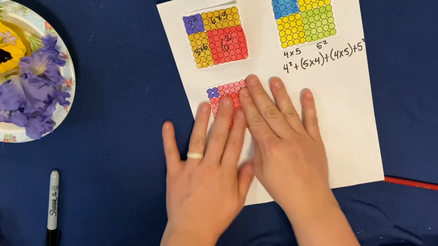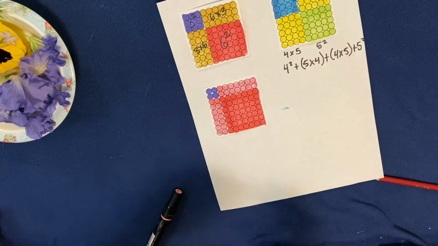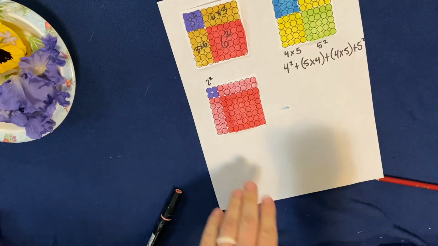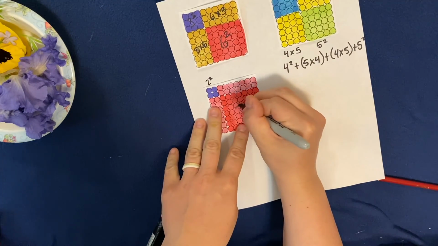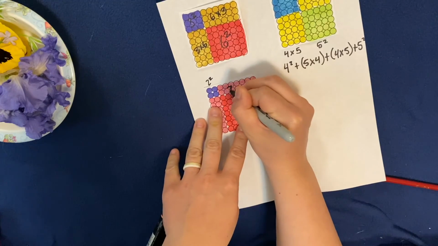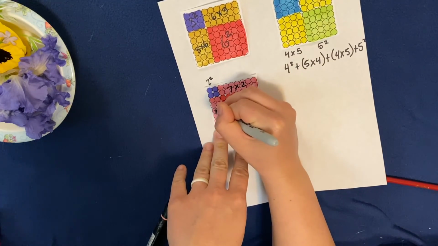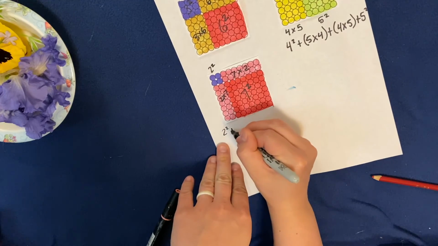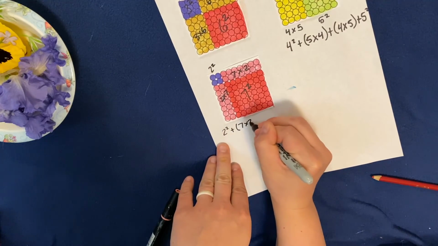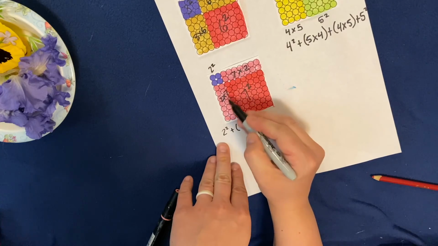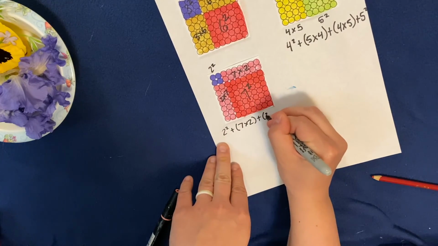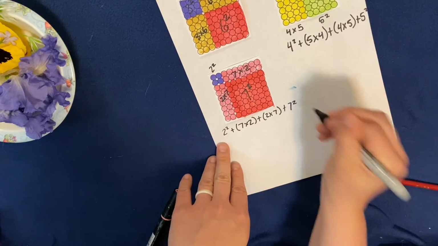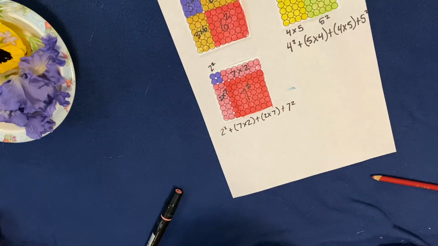And we're gonna go ahead and label it. So this is a teeny square. I'm gonna write this up here. So 2 squared, 7 squared, 7 times 2, and then 2 times 7. And I'm gonna write that all down here. 2 squared plus 7 times 2. So I did that one, then this one. Now 2 times 7 plus 2 times 7 plus 7 squared. Okay?